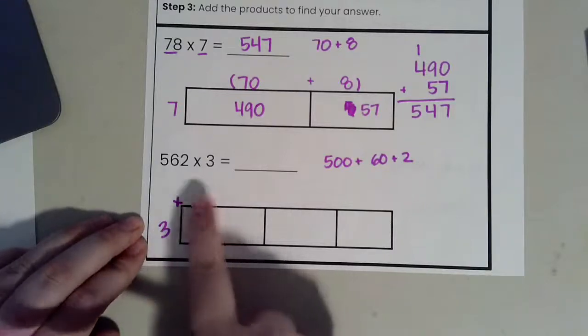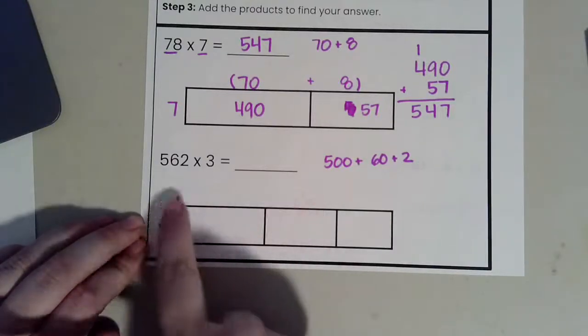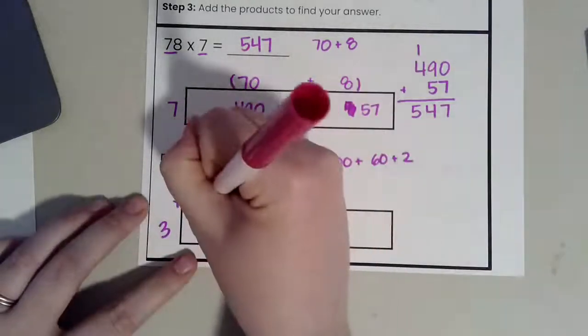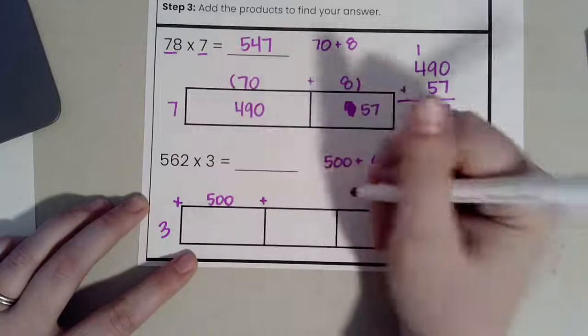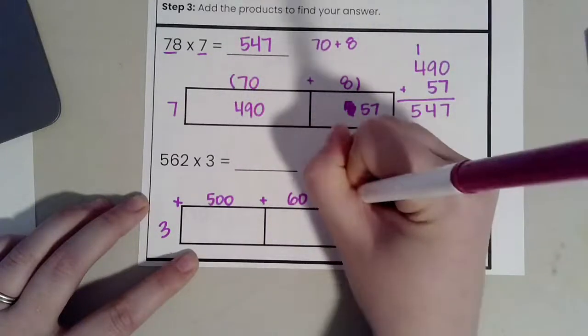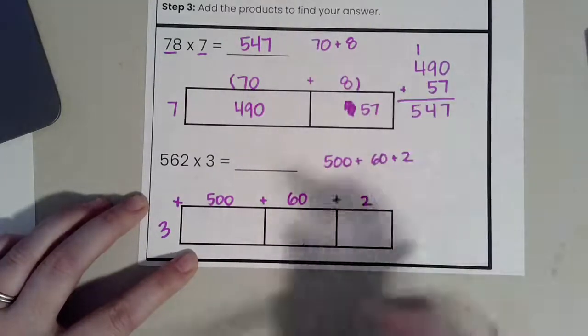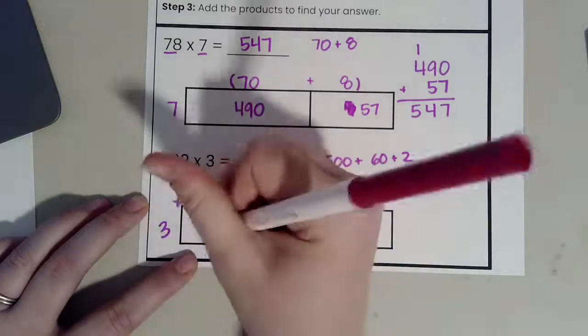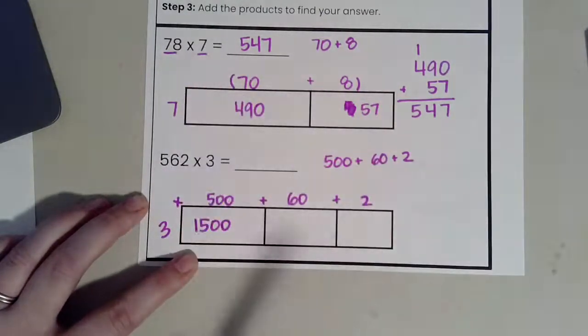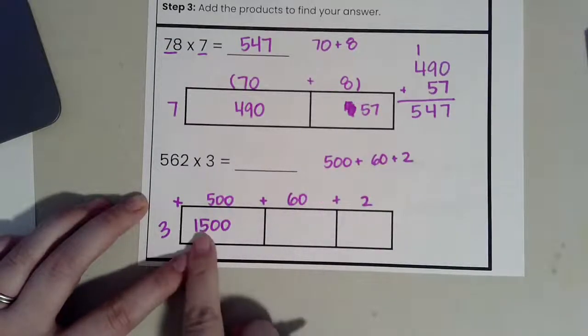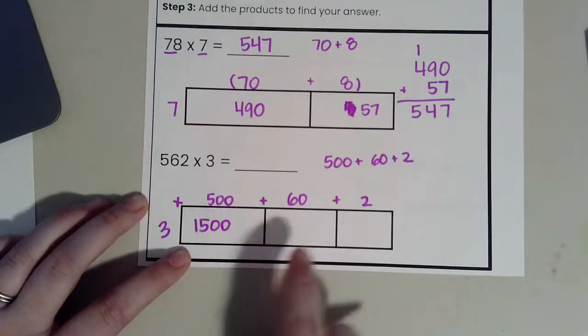3 times this, 3 times that, 3 times this. Okay, so 500 plus 60 plus 2, okay? 3 times 5 is 15. Let's add those 2 zeros back in. You can't forget about them. There's a big difference between 15 and 1,500.